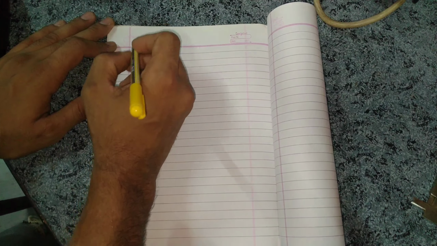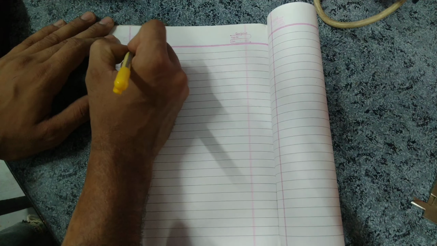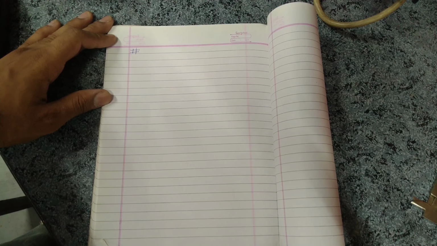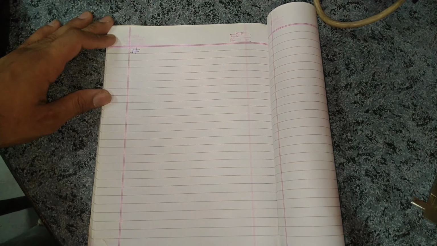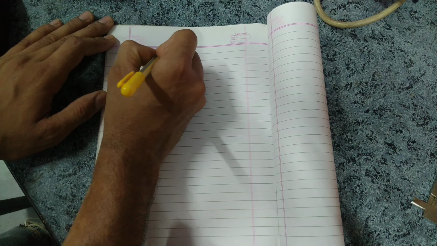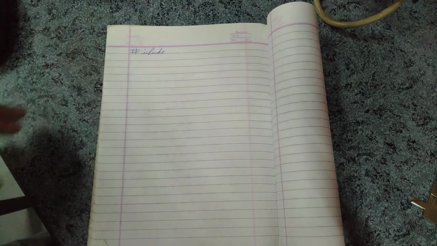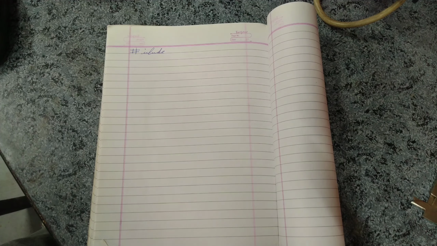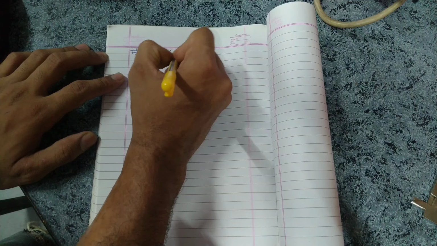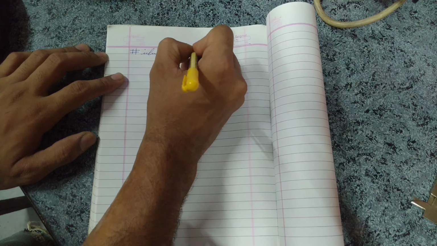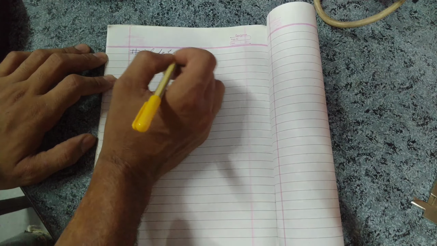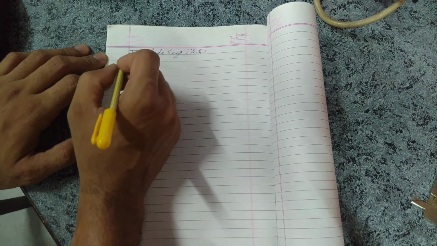It's hash include, which is hash include reg52.h, which means we use the microcontroller register file reg52.h.